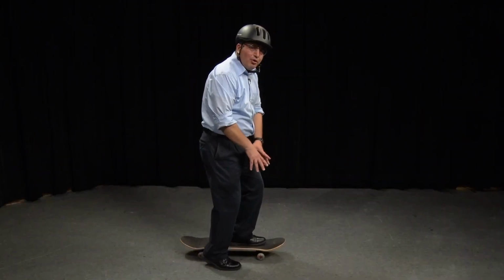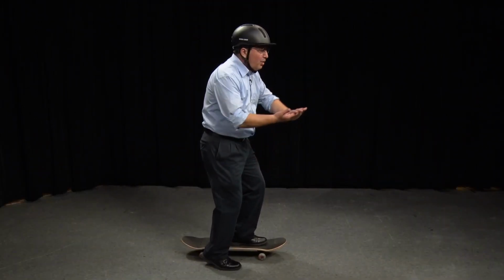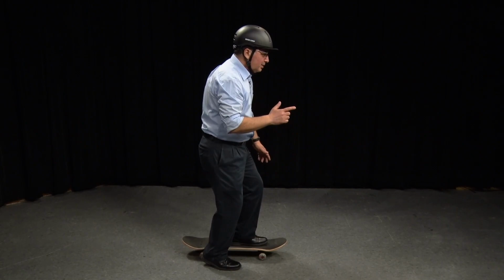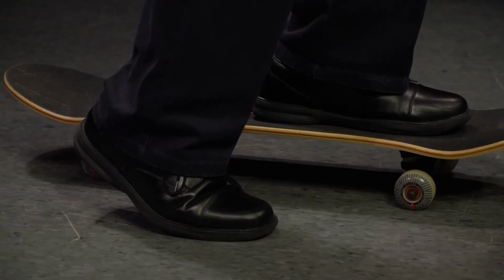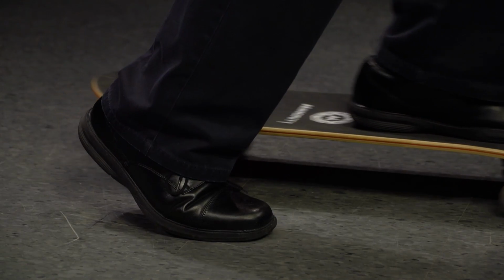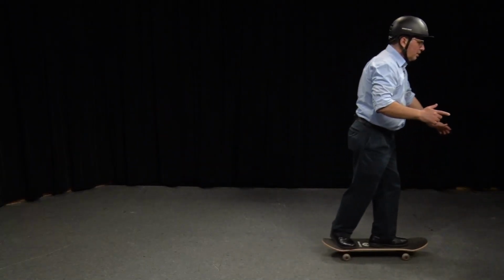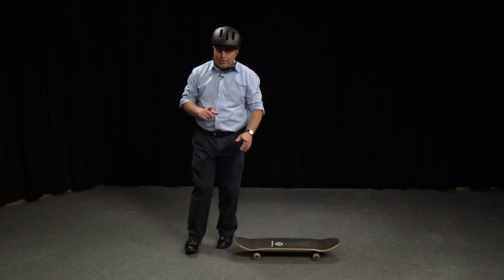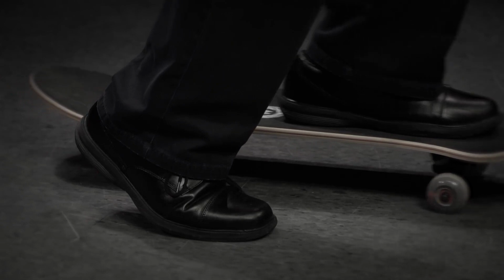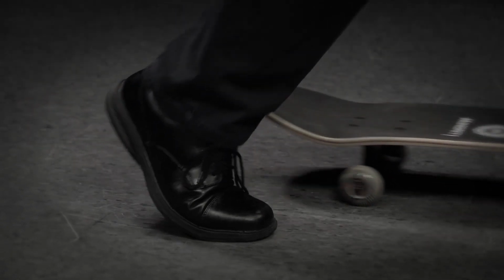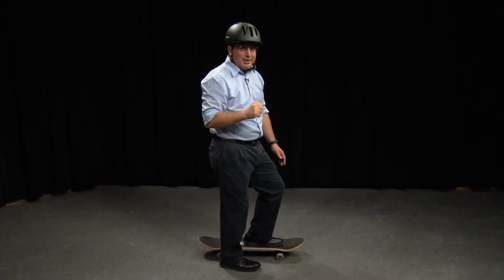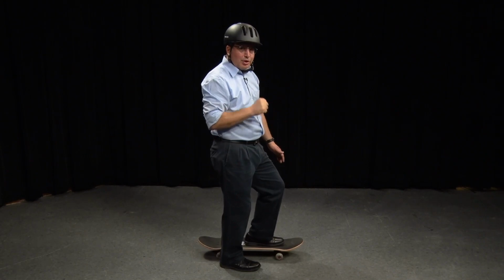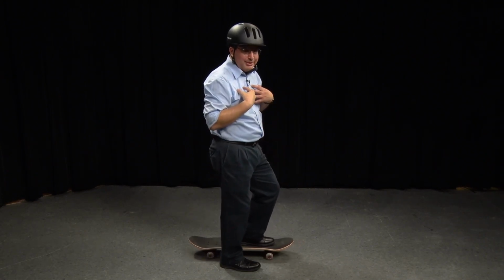As I push off, the ground is exerting a forward force on me, but there's no distance. So watch my foot as I push off. As I pushed off, the ground exerted a force on me. That's what gave me my momentum, but that force was applied over 0 distance. So force times 0 distance means 0 work. So the ground did no work on me.